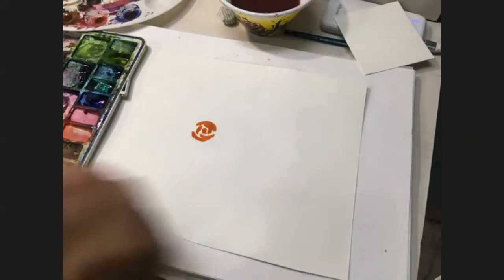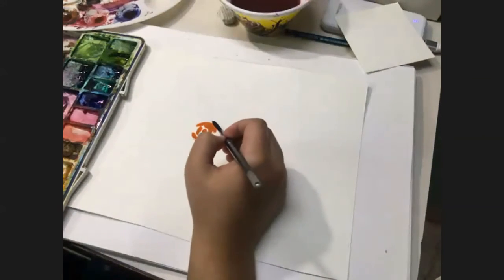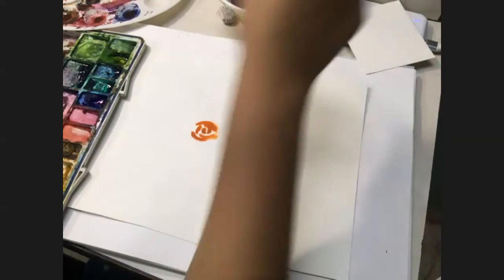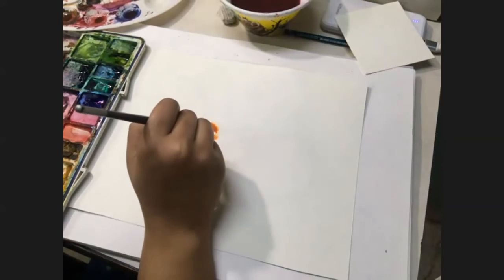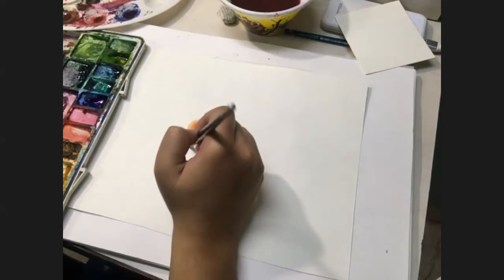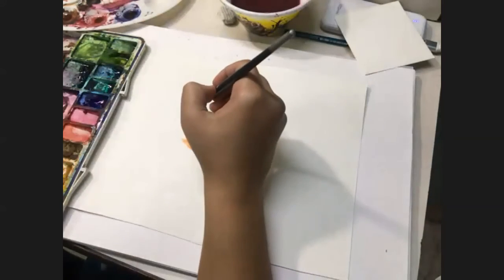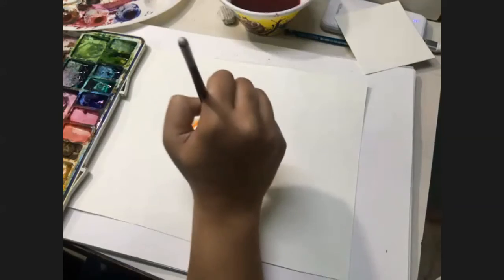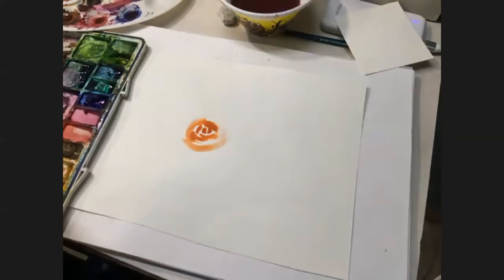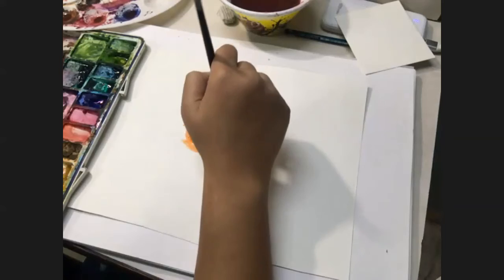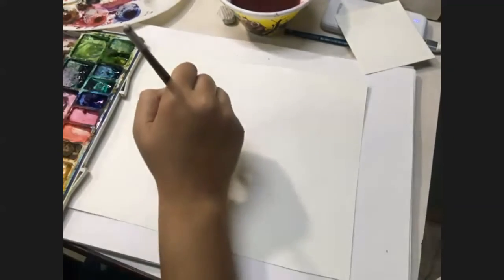Then I'm going to wash off my brush and slightly touch the tip, and the water is going to flow into it and it's going to get created itself. So the depth is being created by the water and paint on their own. We're not even doing it. Then I'm just going to use a little bit more orange here.